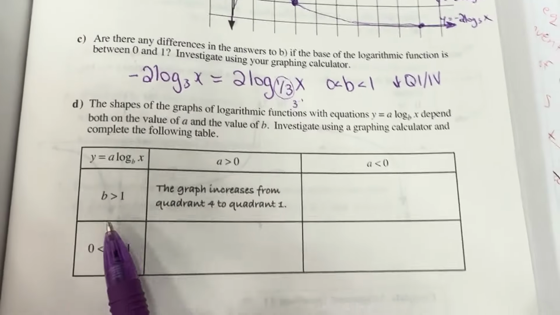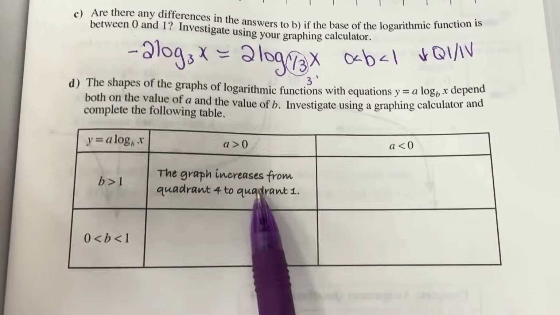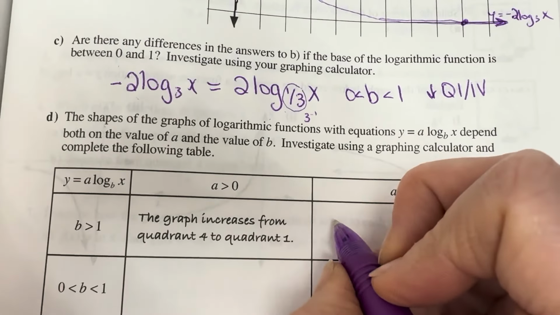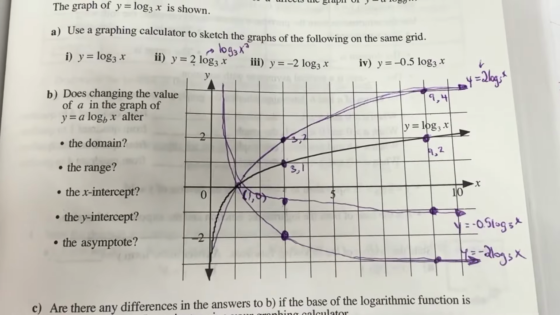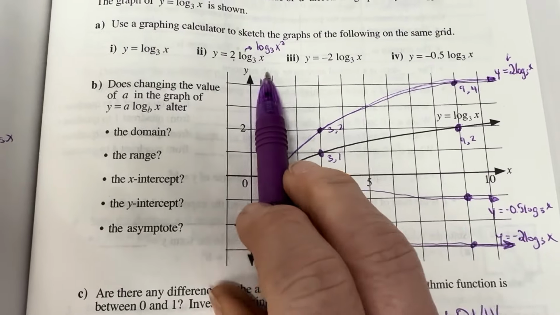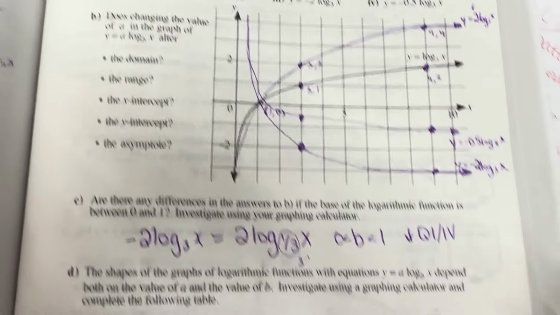If we had a negative value for a, it's going to decrease from 1 to 4.